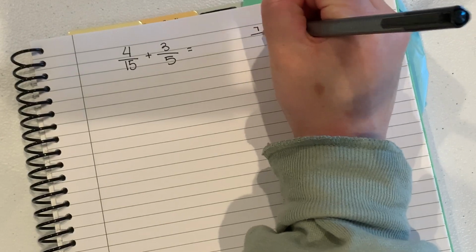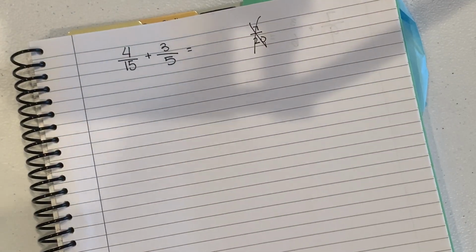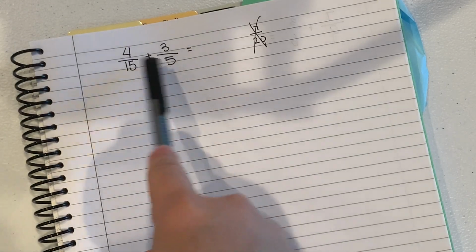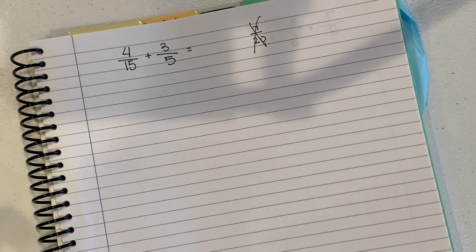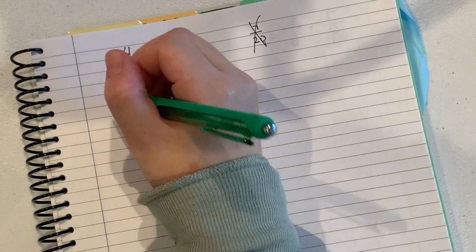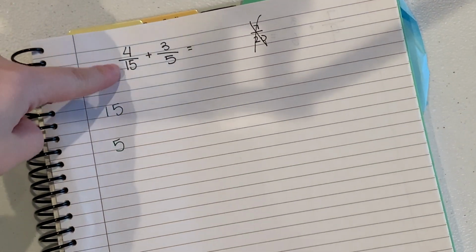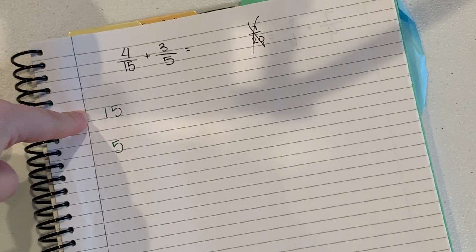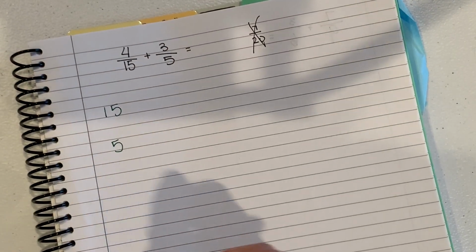So my answer is not going to be 7/20. You can't just add. I see that I have to find a common denominator. So what I'm going to do is list out the multiples of my denominators. My first step is to write out my two denominators, the numbers on the bottom, so 15 and 5. And I'm going to start listing out my multiples.